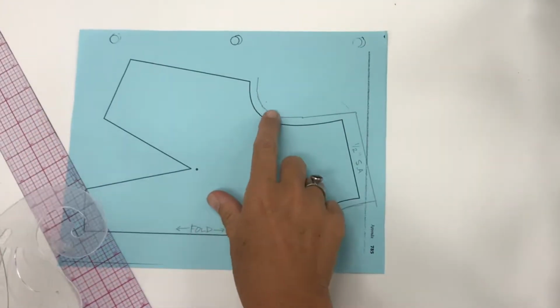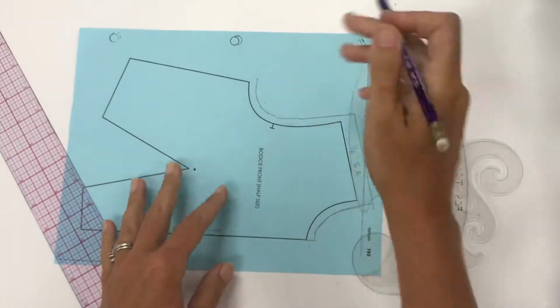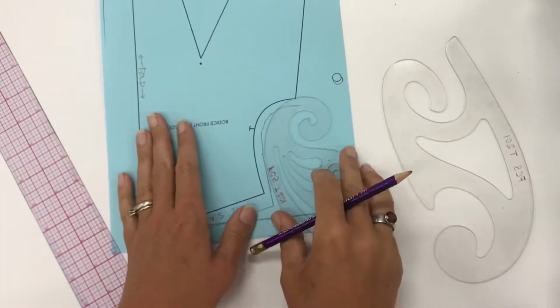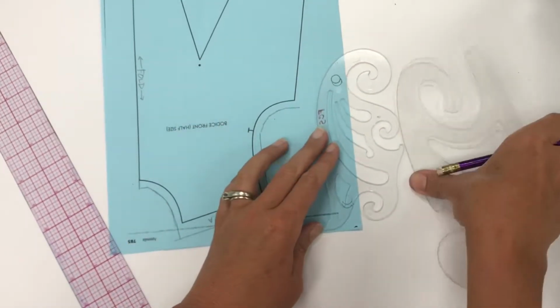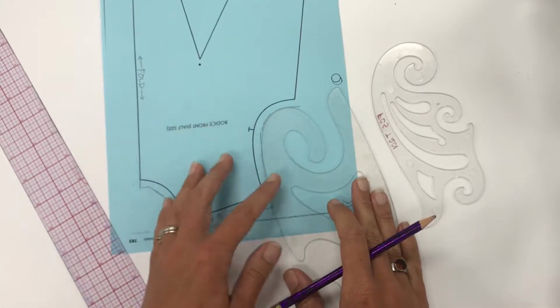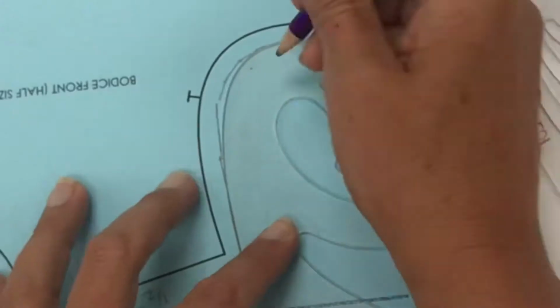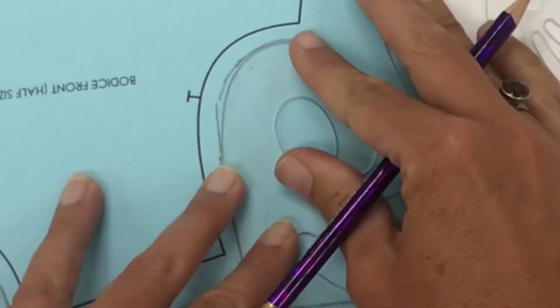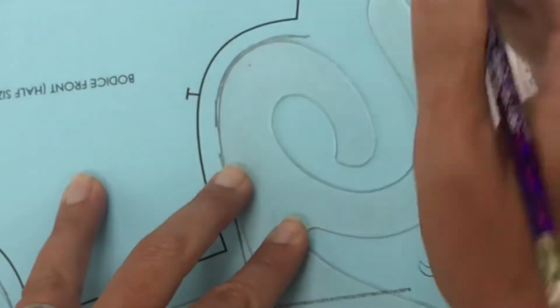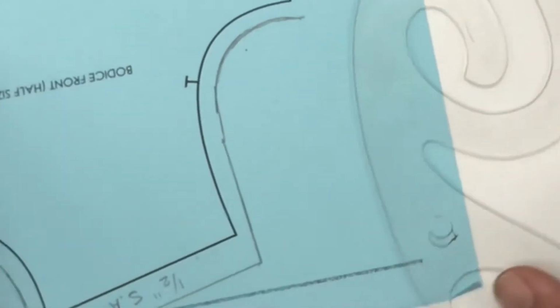So my curves aren't very curvy. You can kind of see where I turn. They're a little sharp. So, you know, it's optional. If you would like it to be nice and pretty, you can use some of these pattern drafting rulers to help make a more smooth shape. Sometimes that's helpful. There we are. That's fine.